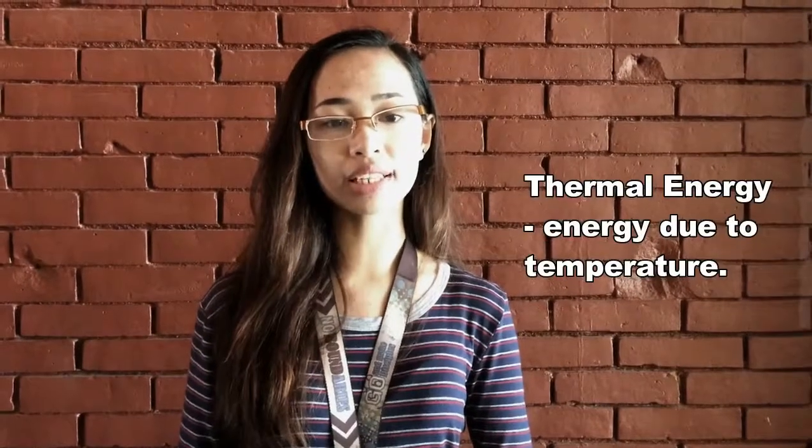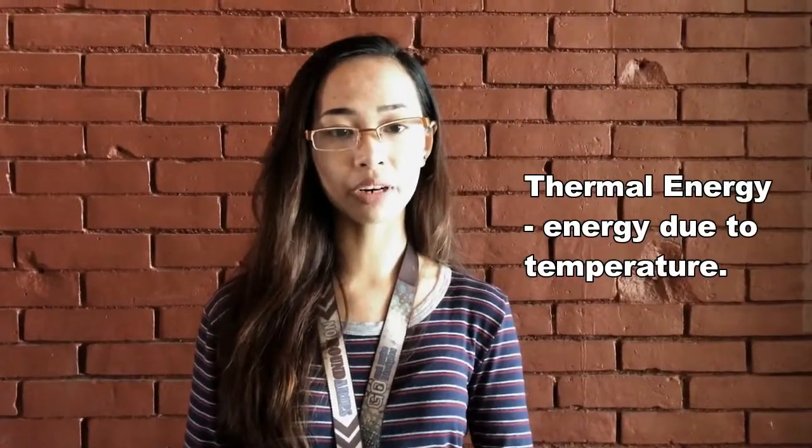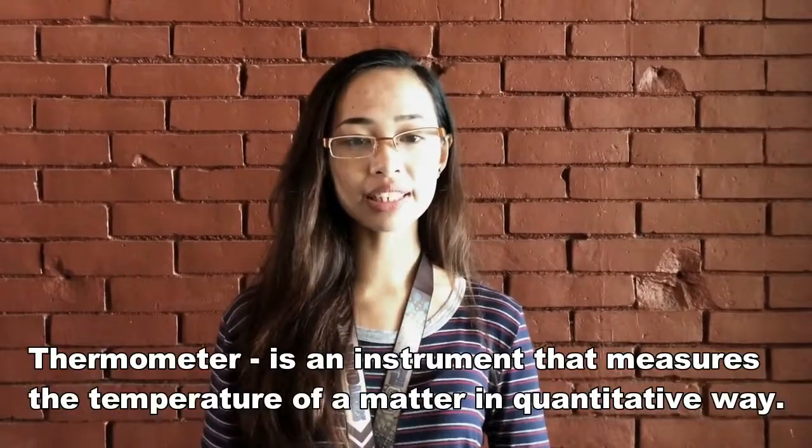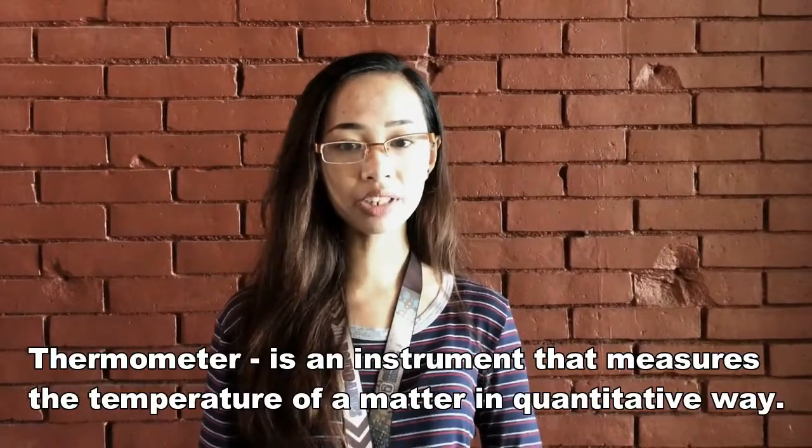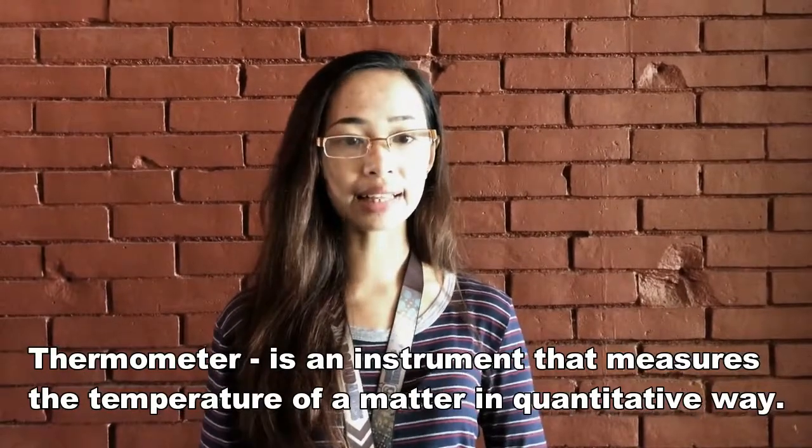The back and forth jiggling of atoms is caused by thermal energy, which is a kind of kinetic energy. Thermal energy is the energy due to temperature. Also, we have the thermometer. A thermometer is an instrument that measures the temperature of matter in a quantitative way.